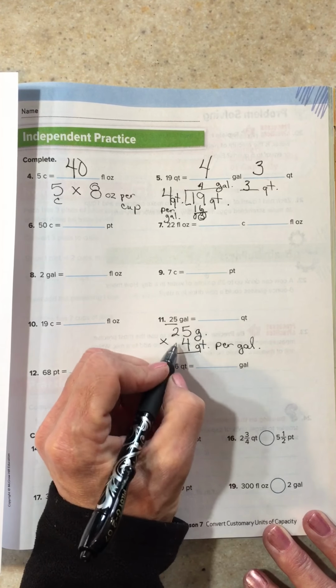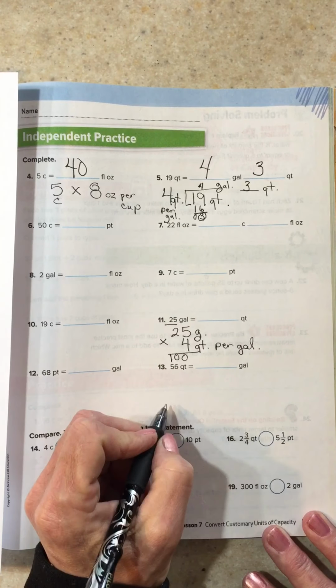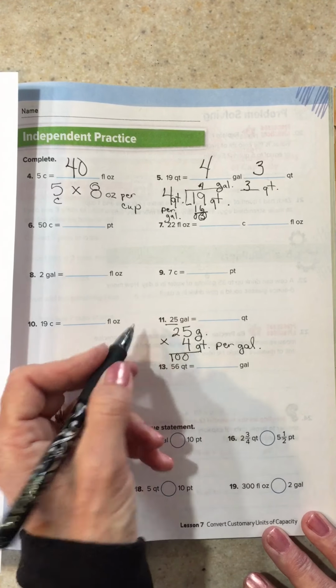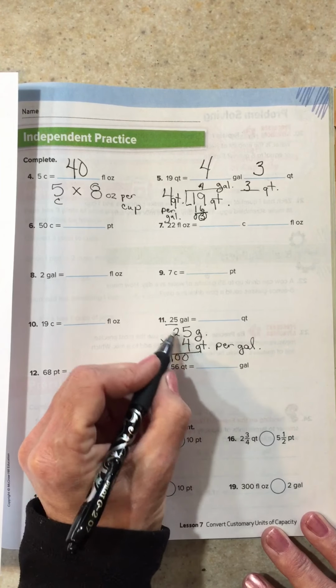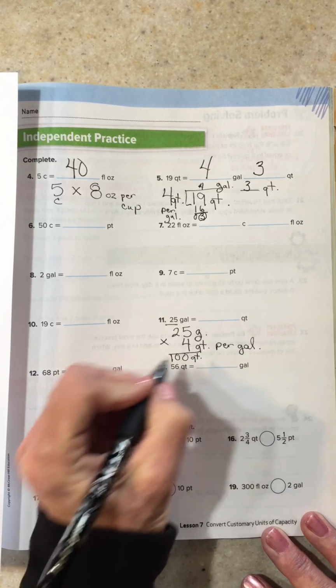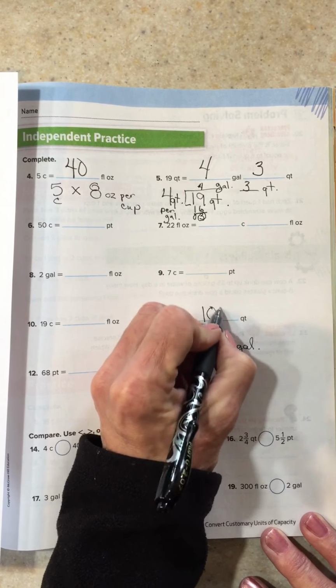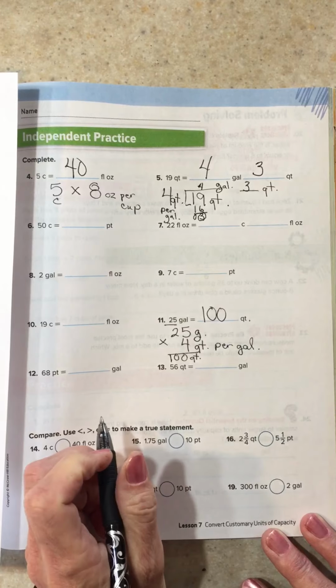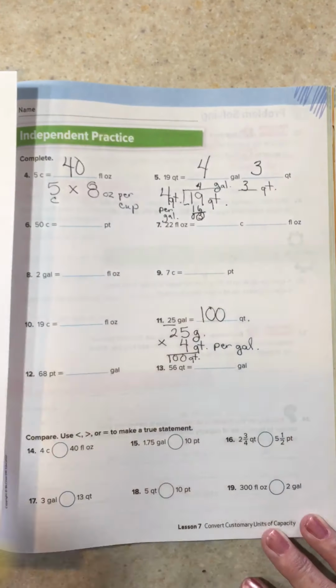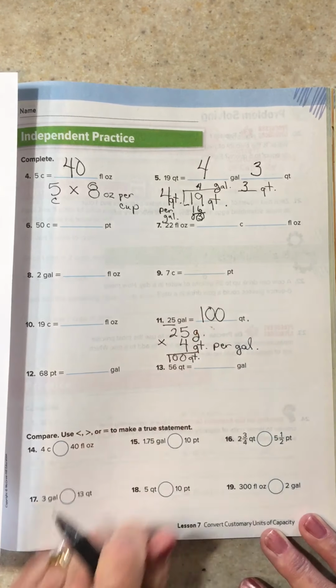Wow, that's easy, because that's like 4 quarters. That is 100 pennies. You could do the math if you want, but trust me, 4 times 25 is 100. It's going to be 100 quarts. So 25 gallons is the same as 100 quarts. 100 of these. That's a lot. 25 gallons is a lot of milk, too. It would be 100 quarts worth.